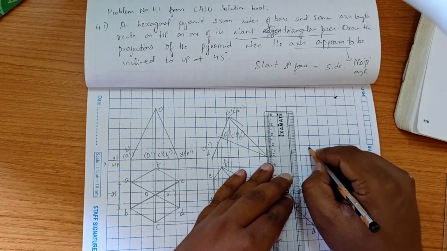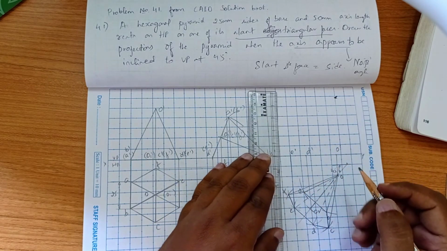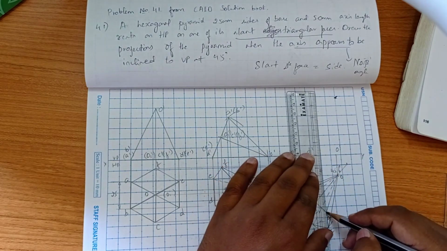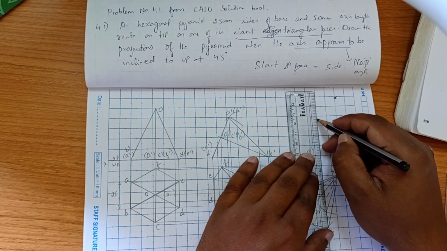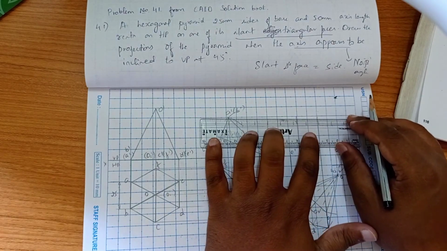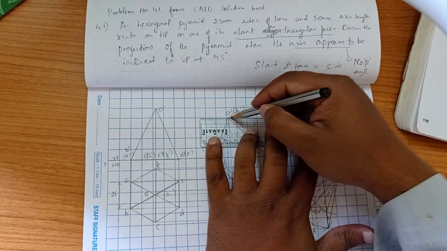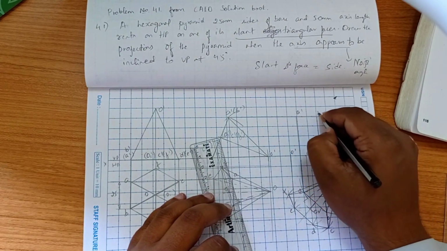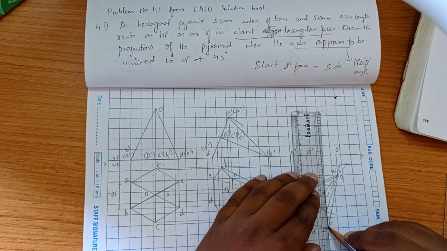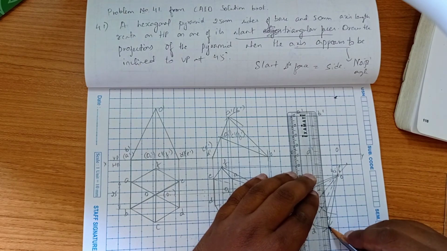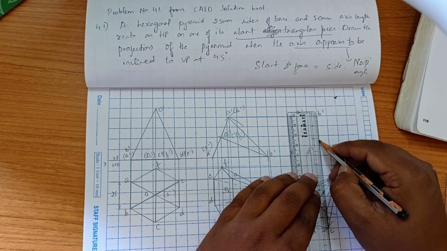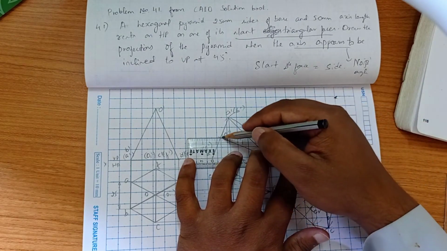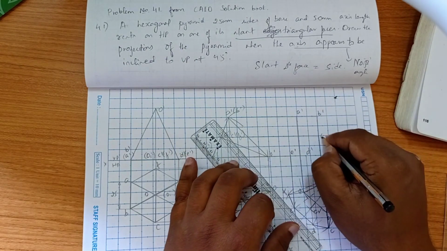This point we have A dash. This is A dash, this is B dash, C dash.